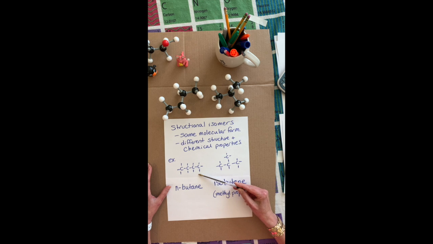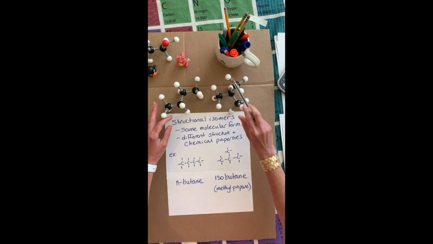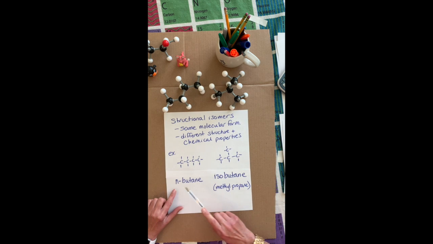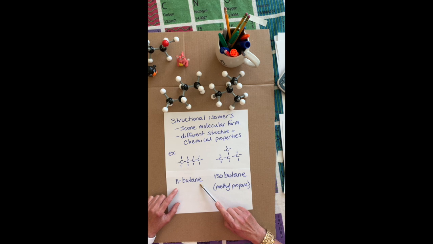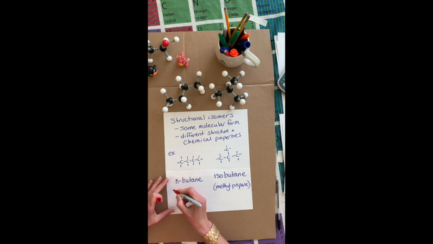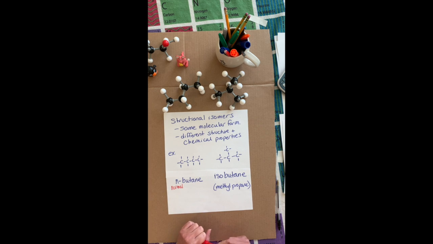The first example here is N-butane, and I haven't used this term with you before, but anytime you have a straight chain version of a hydrocarbon, it's going to be called the N version, which is N-butane or normal butane, okay?